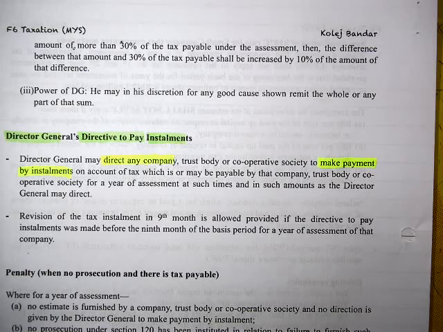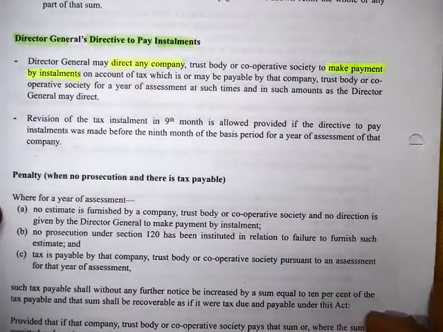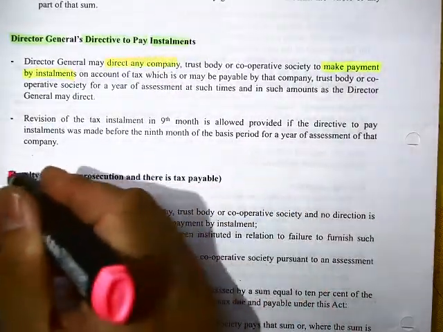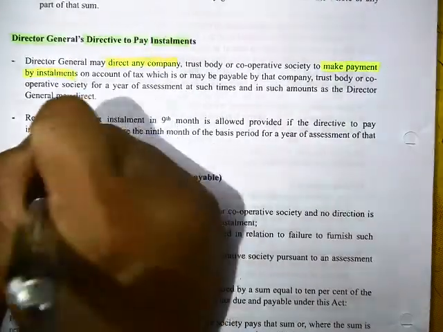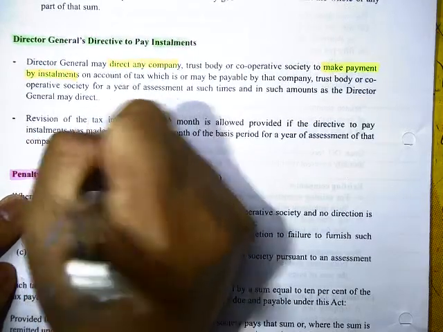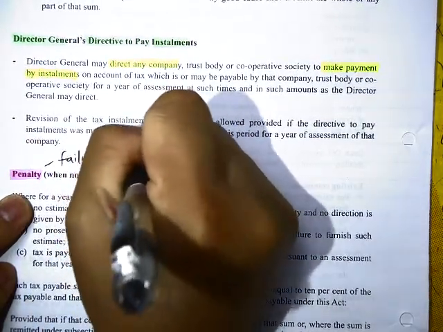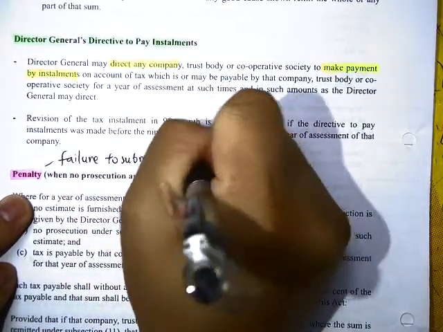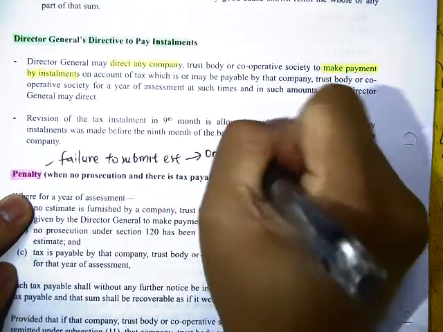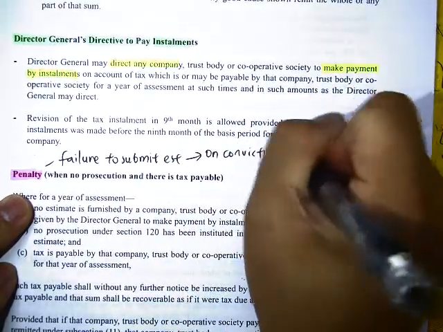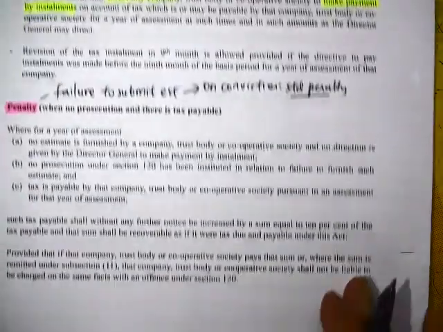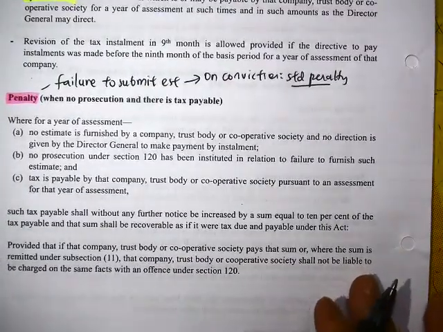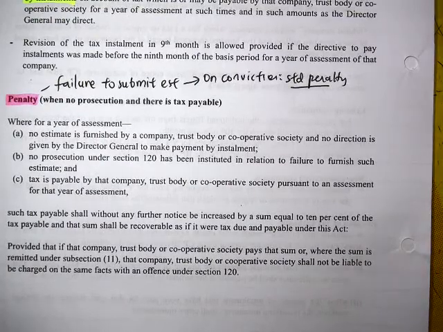Now, we're going to see another issue. If there's a failure to submit an estimate, on conviction, we have a standard penalty.